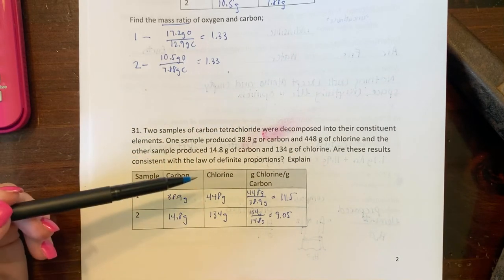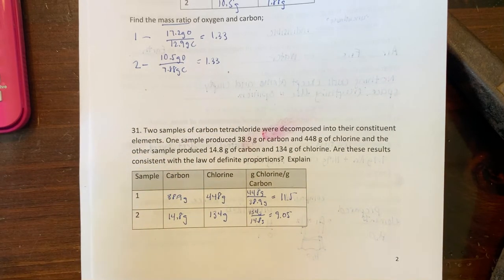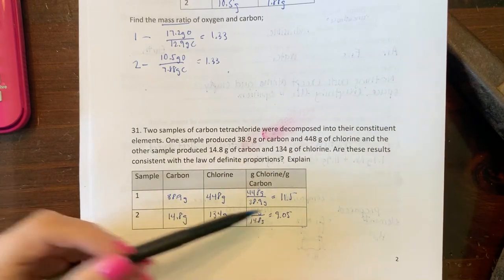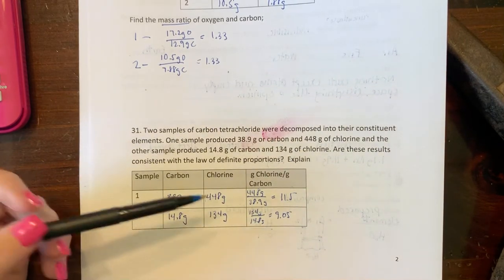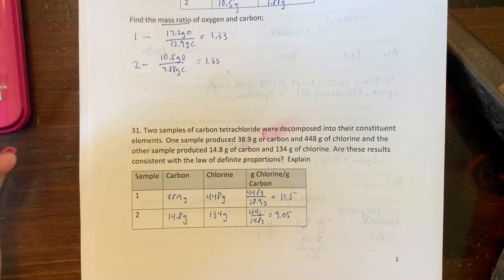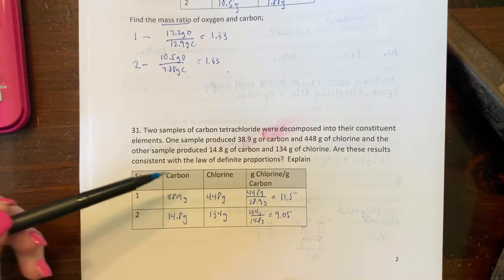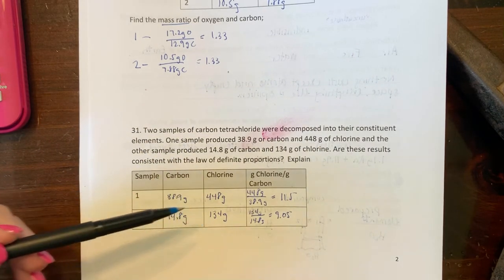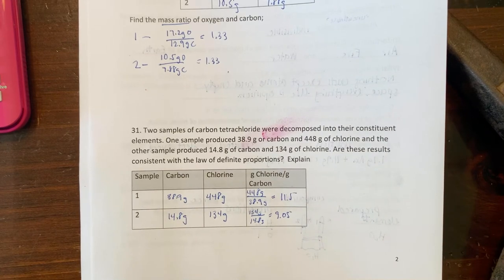So you go through it: did I do my math right? Yeah, I set it up right. So there had to be a flaw in the experiment. Well, what could have happened? Chlorine's a gas. What if you had a hole in the gas tube? Maybe some gas escaped, maybe some leaked. And so you say, okay, let me try it again. So you try it again.